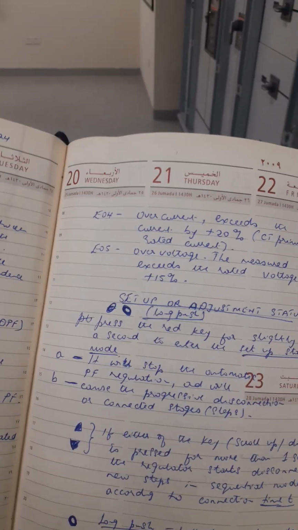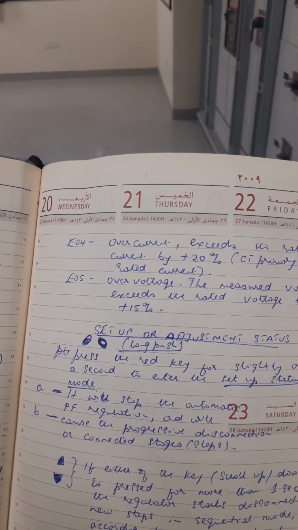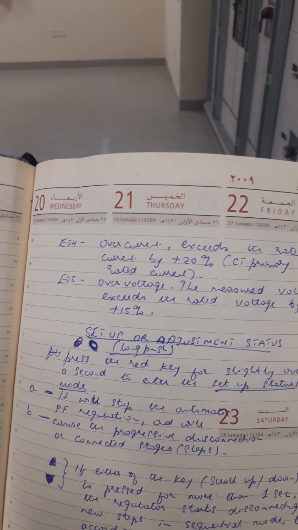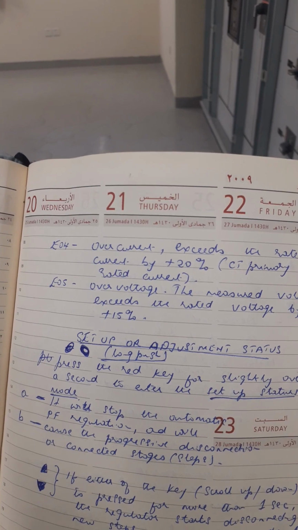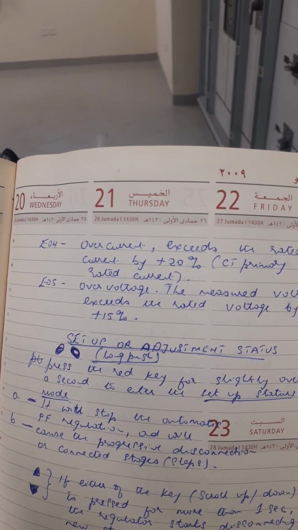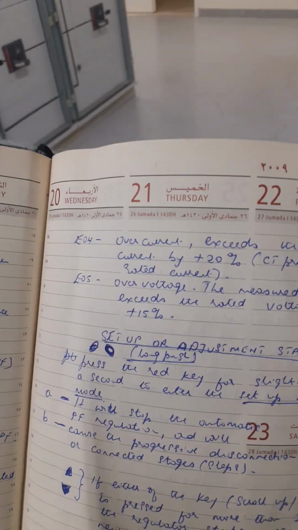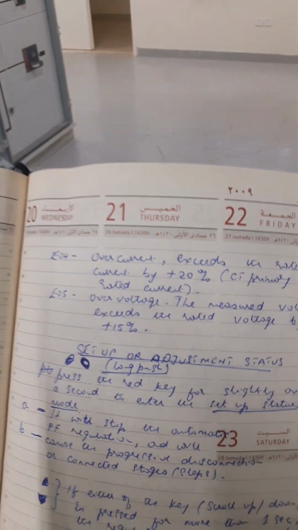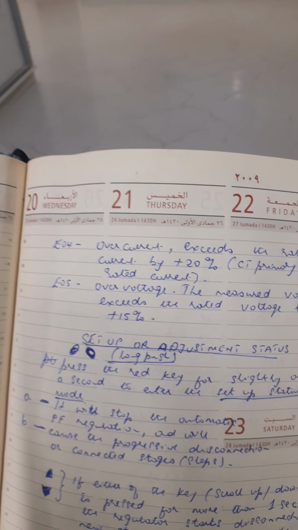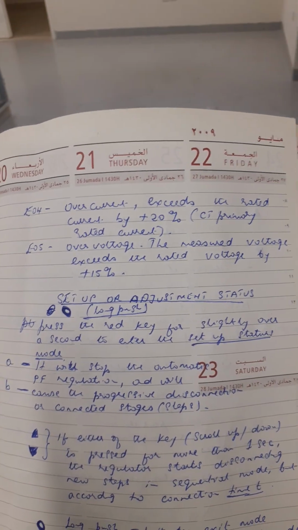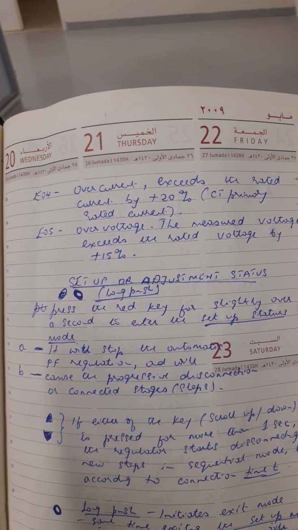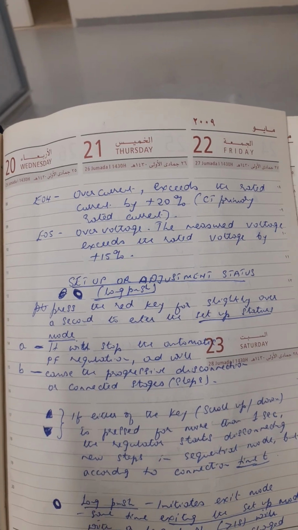That is under compensation. Then there is E04, that's an overcurrent. It is exceeding the current by 20% of the CT primary. Maybe the CT in our case is 2,500 amps. If it goes beyond 2,500 amps, it will show E04.